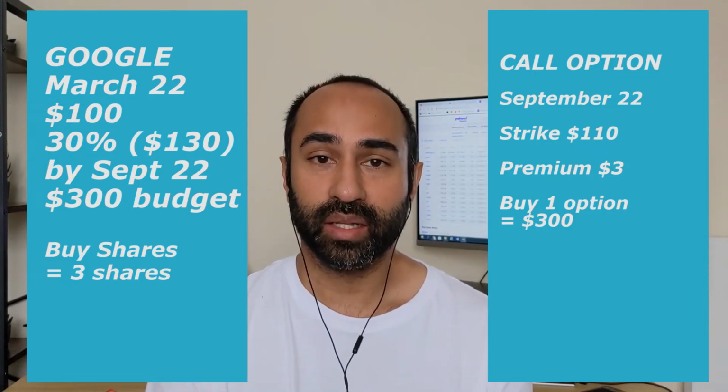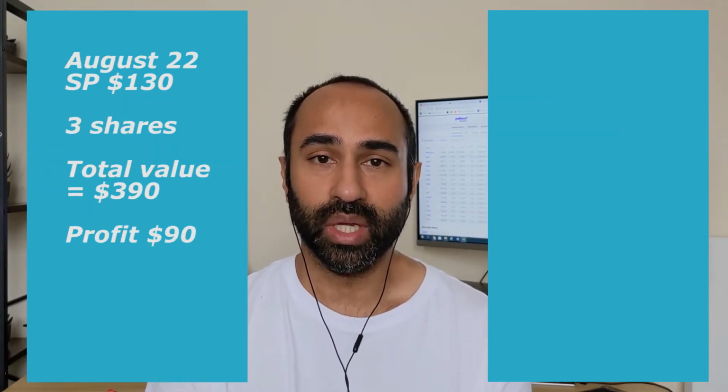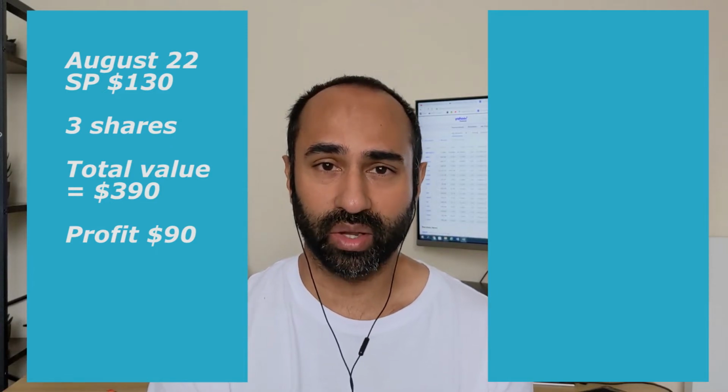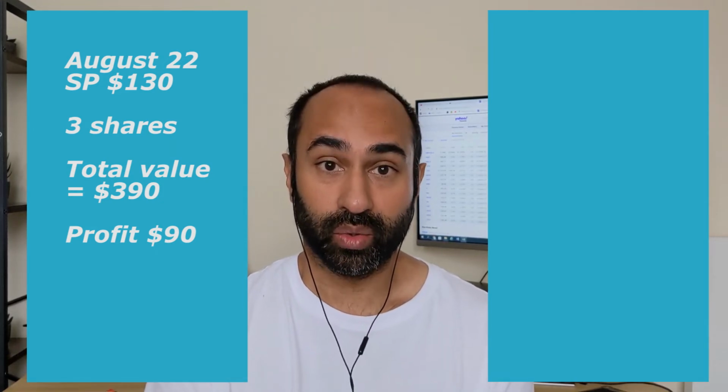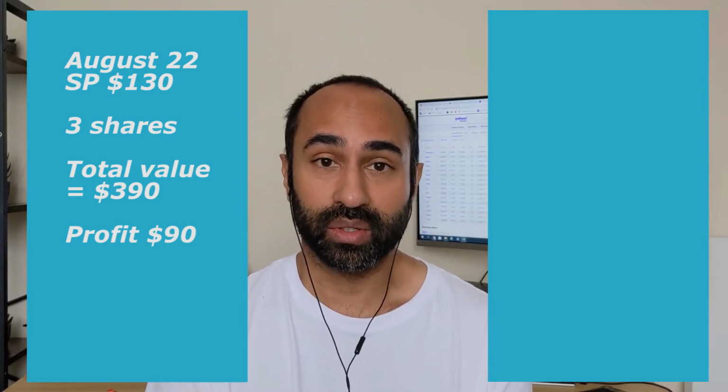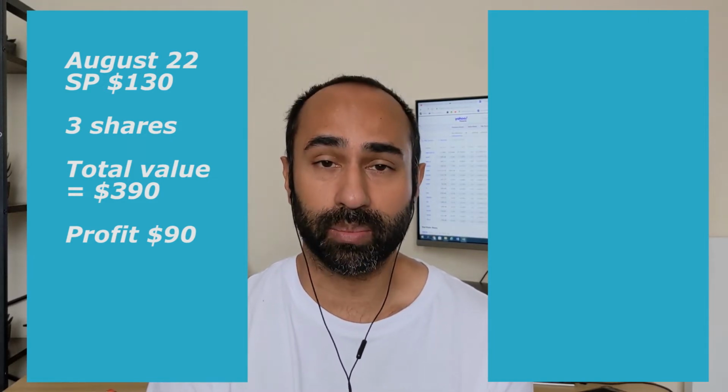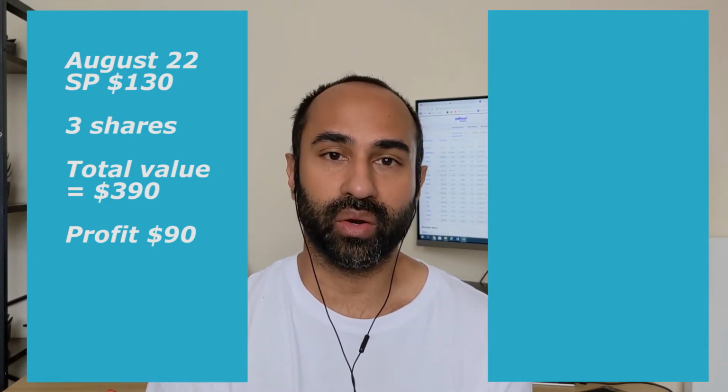Okay, so in our illustration, it's now August 22. You've got 4 weeks before the expiry of your options contract, and the Google price has gone up to $130. In scenario 1, where you bought the Google shares, your Google shares are worth $130 each, 3 times that, $390. You made a profit of $90, a paper profit of $90 on $300.